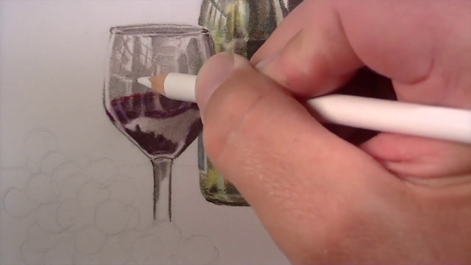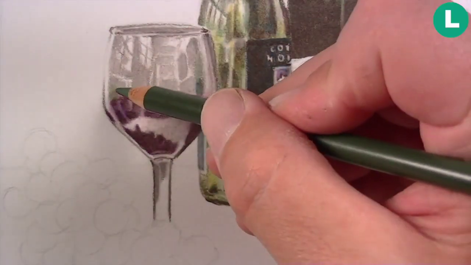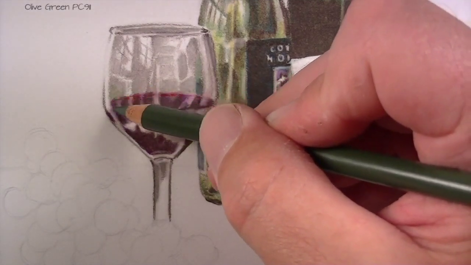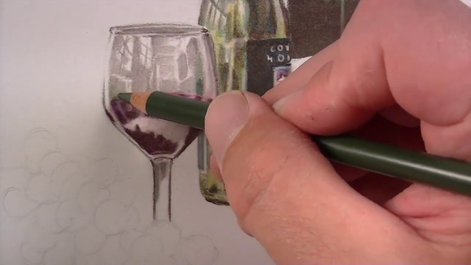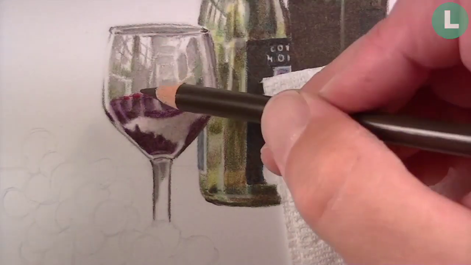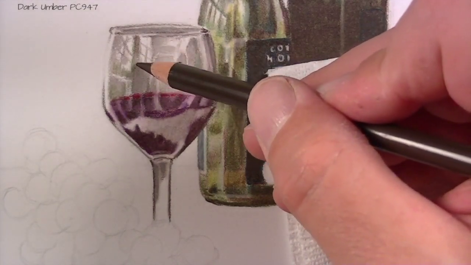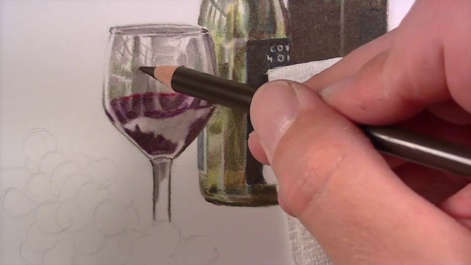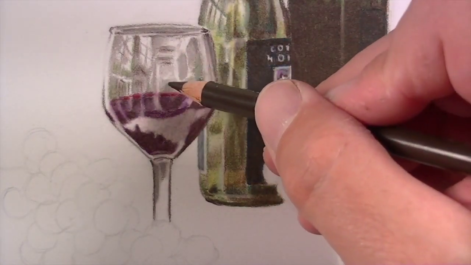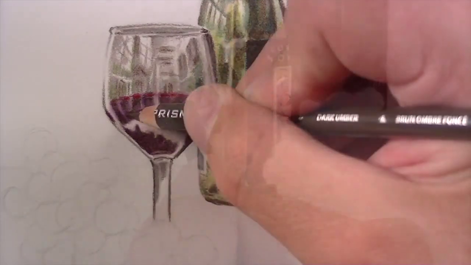We can also further adjust the intensity of the color by adding the white over the gray. There are subtle areas of color that are reflected by areas around the wine glass. We'll add these using the colors that are observed, first with olive green, then with dark umber. These colors should be subtle and not overpowering. Too much color or too much intensity here might overpower the reflection and the illusion that we're trying to create.